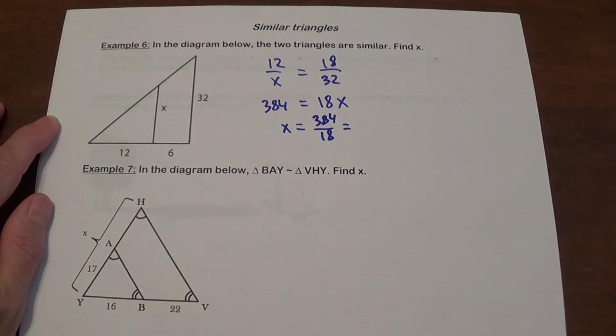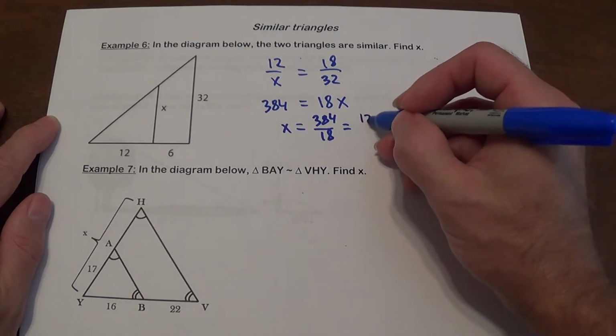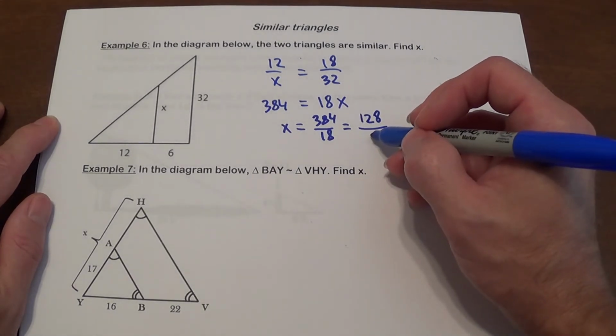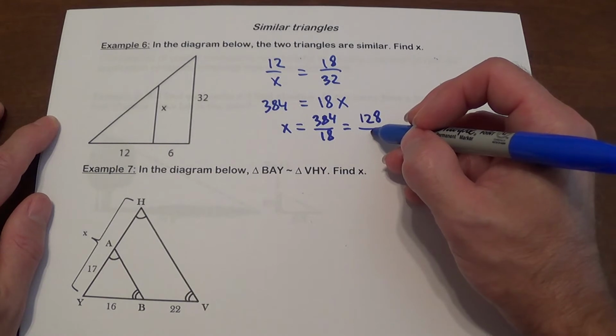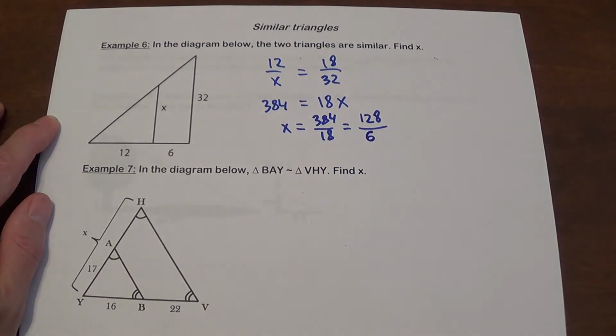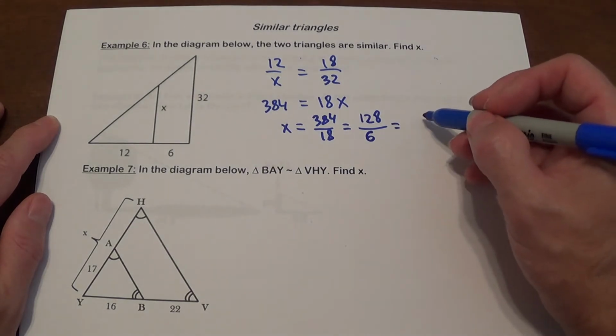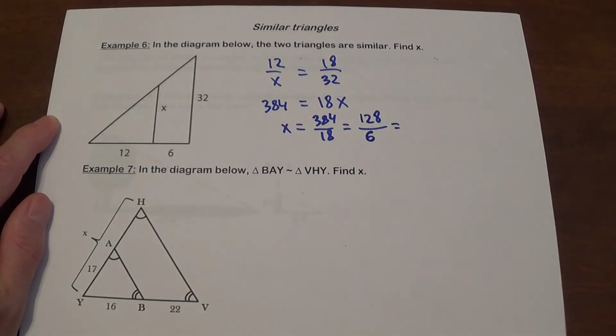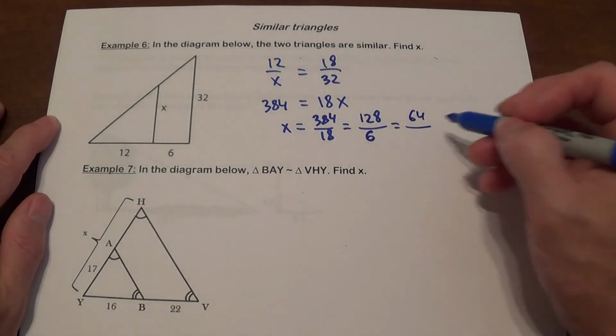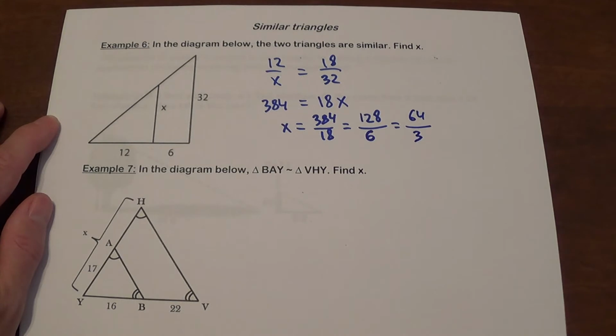So what can we do? We can divide 384 by 3, I think. 384 can be divided by 3. Yeah, that's 128. And we divide 18 by 3, it's going to give us 6. Right? So we can simplify it a little bit more. 128, but they both divide by 2, so 128 divided by 2 is 64 divided by 3. So 64 divided by 3 is going to be the answer, and that's what we have.